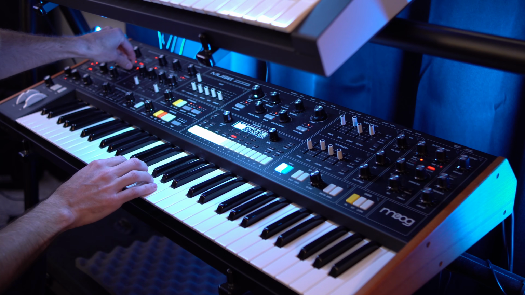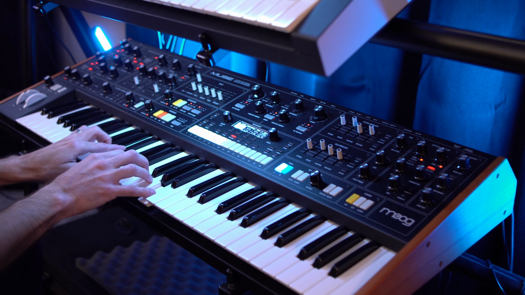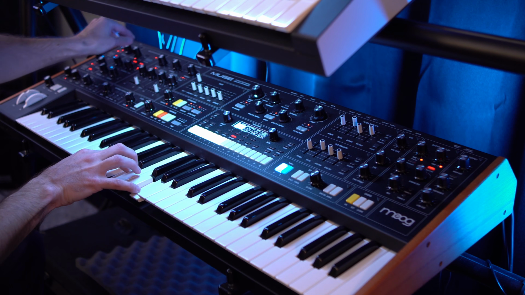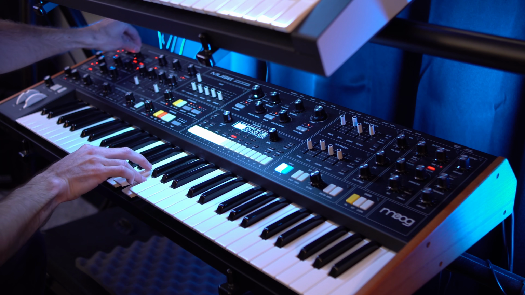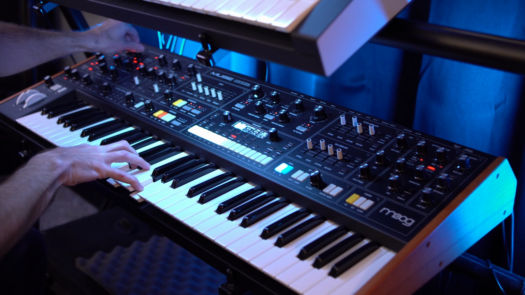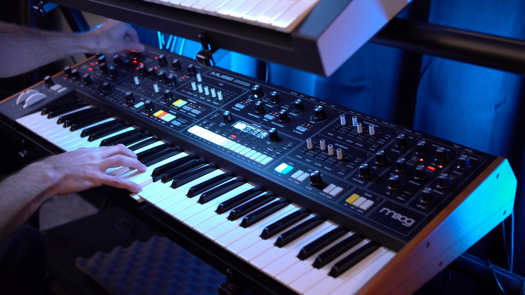Maybe another LFO set to a different clock division could open and close the filter. Suddenly, I'm interacting with this patch in a very different rhythmic way, and the harmonies that I choose and when I change them are completely different than they would have been without it. This is often the jumping off point for an entire track for me, can really inspire me to develop an idea.